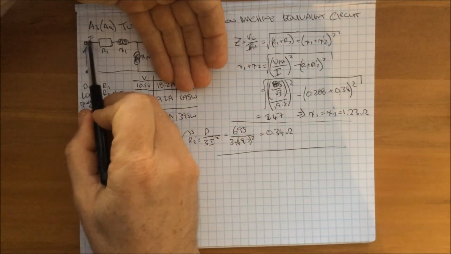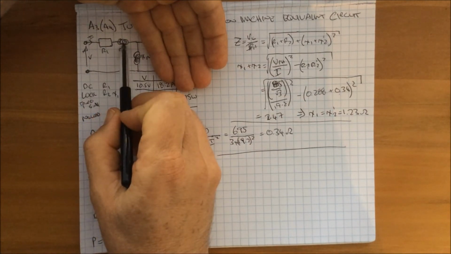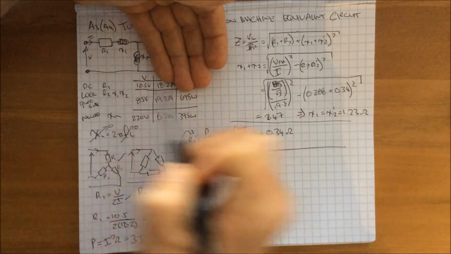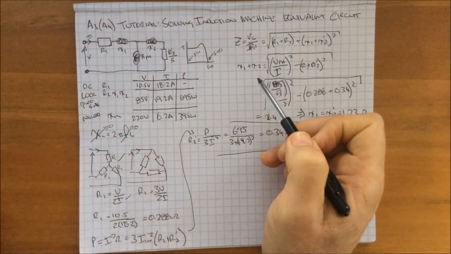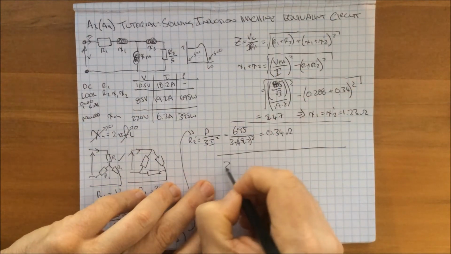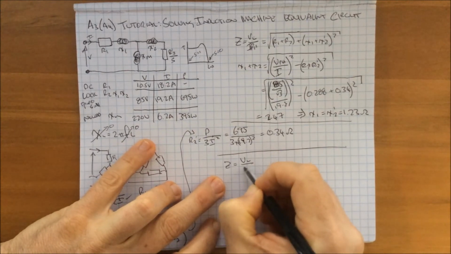So with our no-load values of here and here, we've got R1, which we know, X1, which we know, in series with XM. So once again, we can use that very same process that we did up here, where we know that the impedance is our voltage over our current.